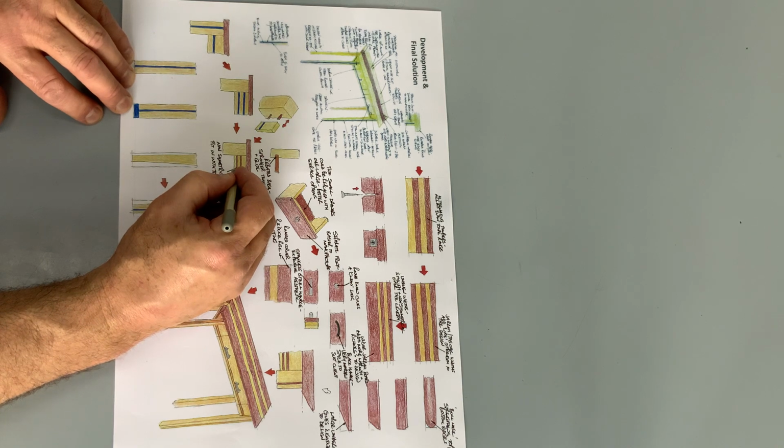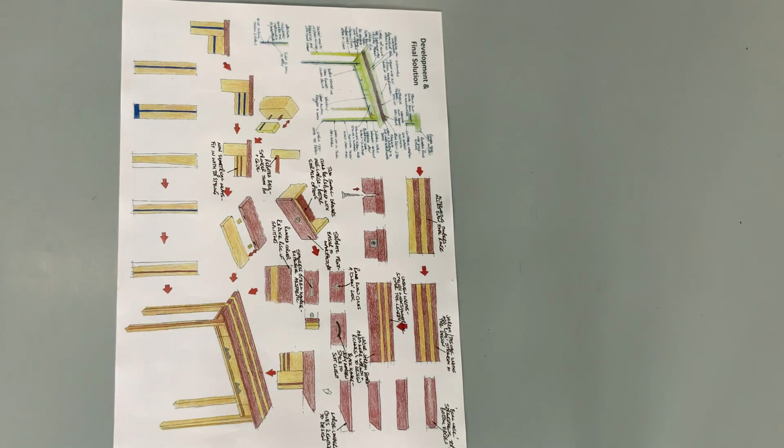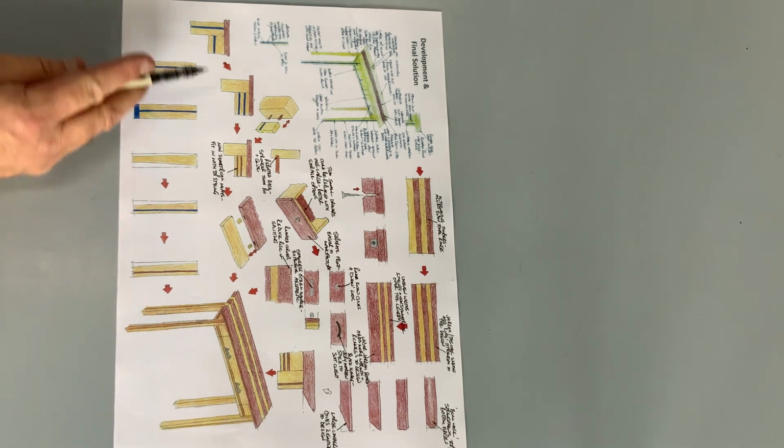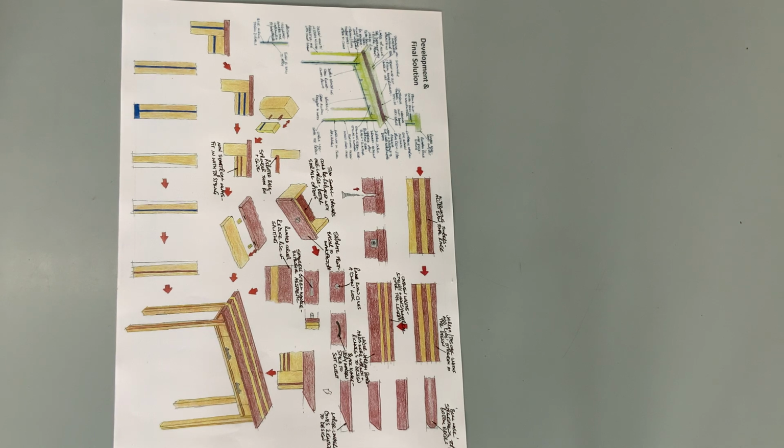So that's why I like those. They still look balanced. When we're looking at the principal elements of design, it still provides balance. Just because it's not symmetrical, it does still provide balance.